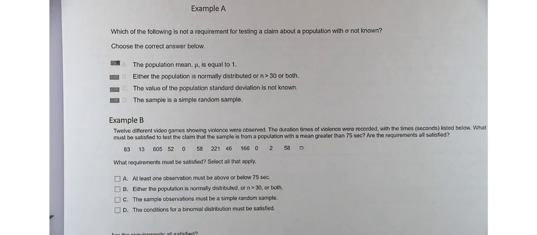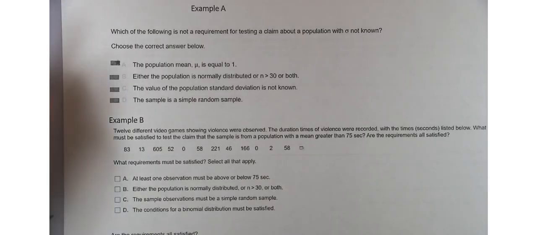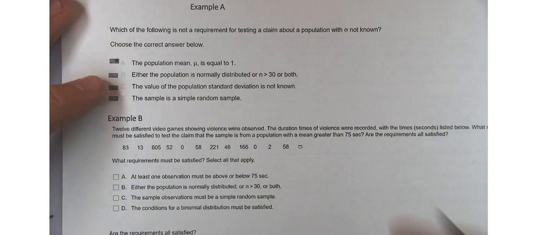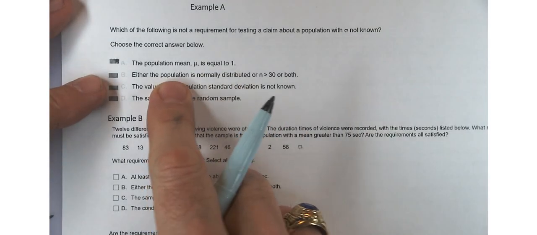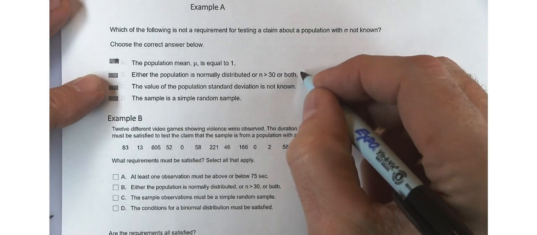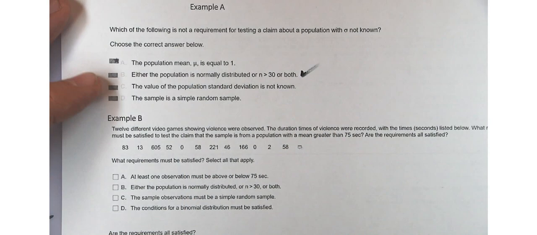Now, our first example here is really just making you think about the assumptions that you have to make in order to do a hypothesis test. Those assumptions, to refresh your memory, are that either the population is normally distributed or n is greater than 30 or both. That's true.